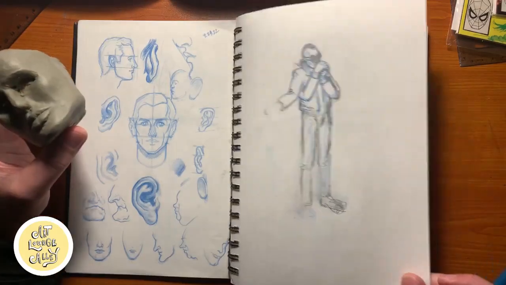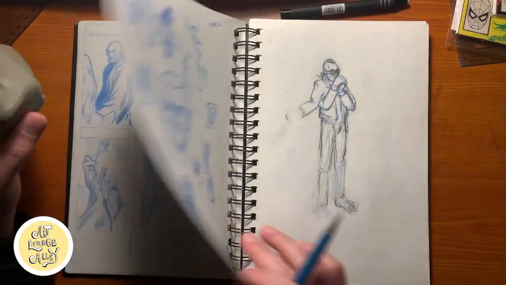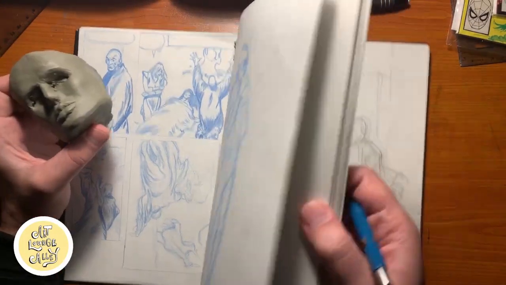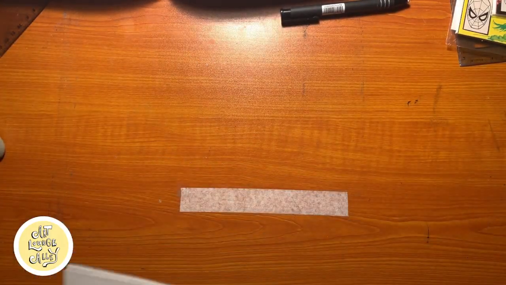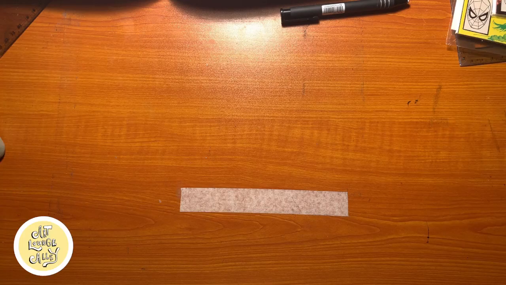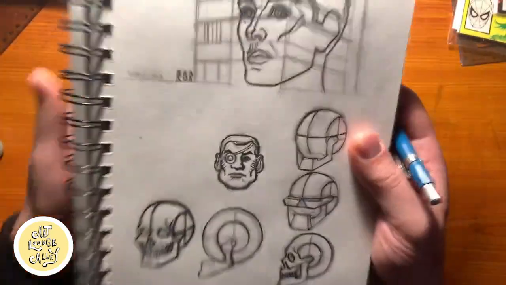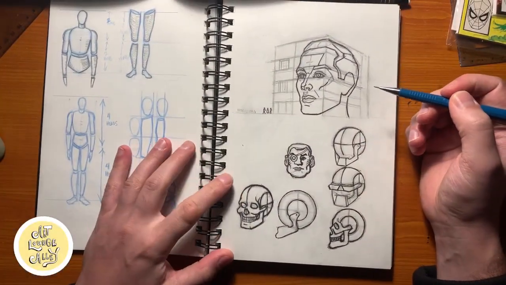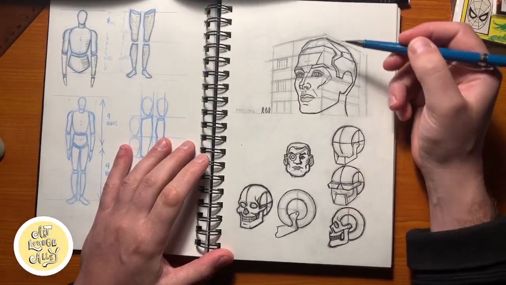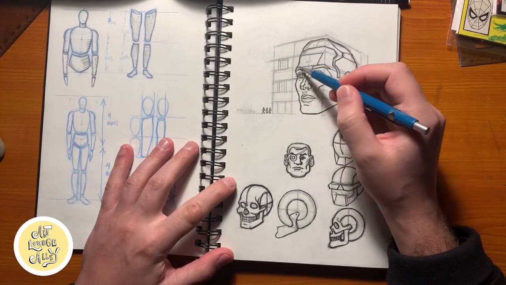Actually, let me see if I could find. There is a page where I talk about planes. So I'm going to say this is a good example of planes here. This right here is a demonstration.